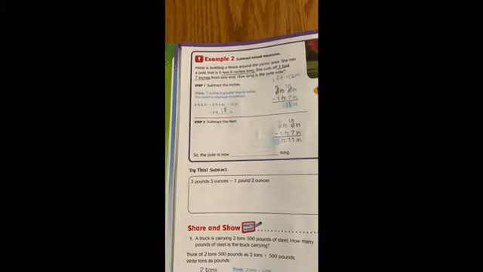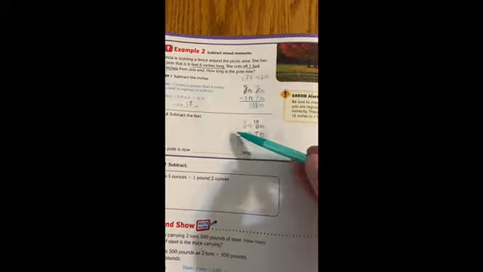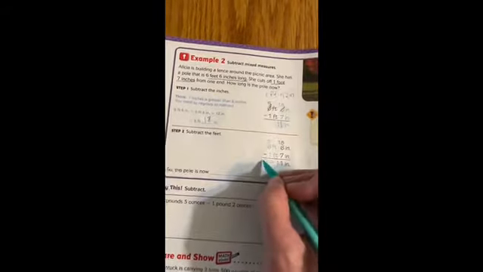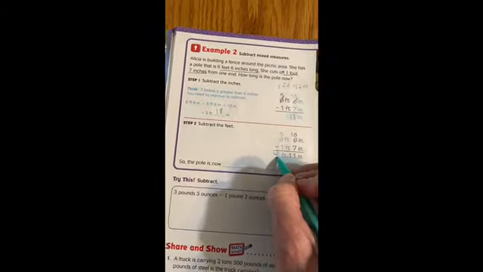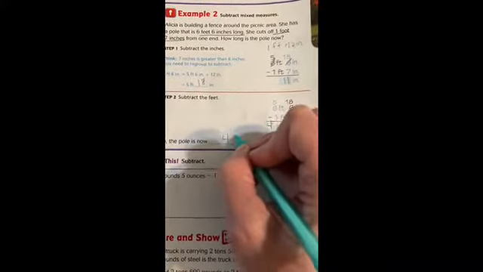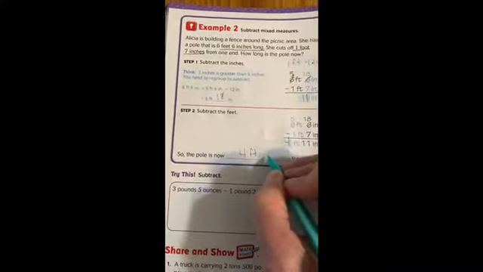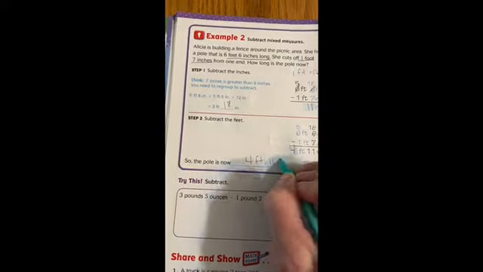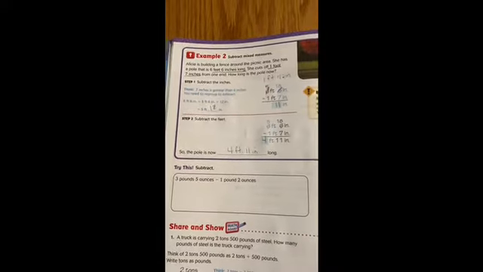Now we subtract the feet. So we had the 18 inches minus the 7 inches, which is 11. 5 minus 1, which is 4. So the pole is now 4 feet, 11 inches long. I think that's pretty cool.